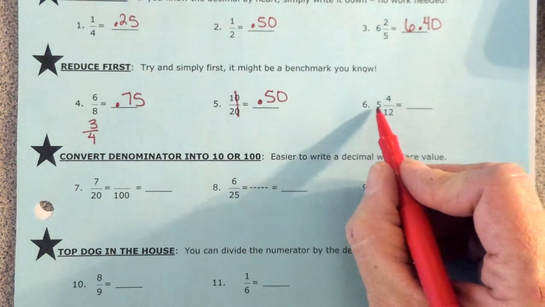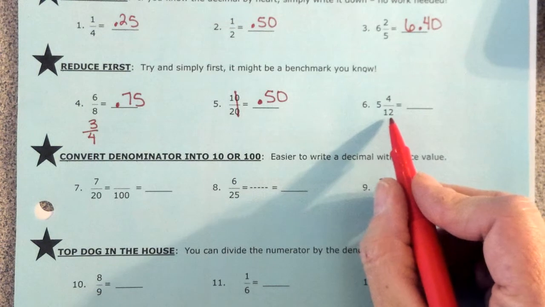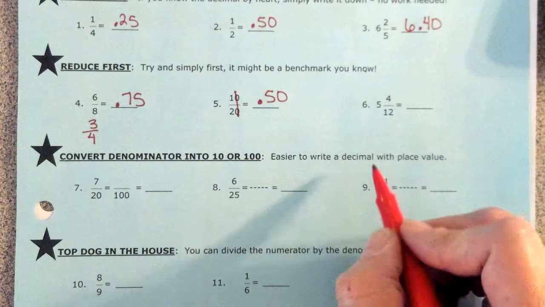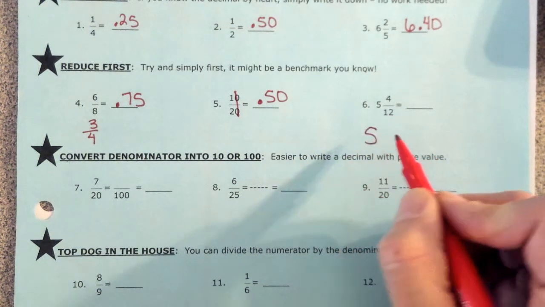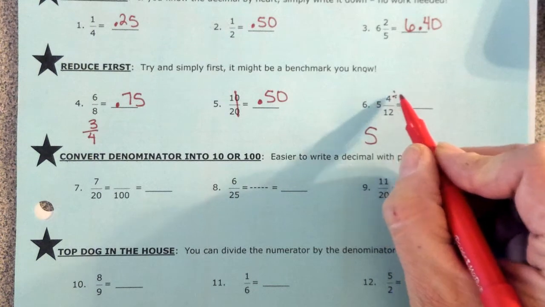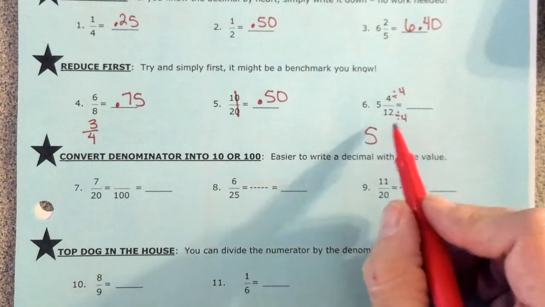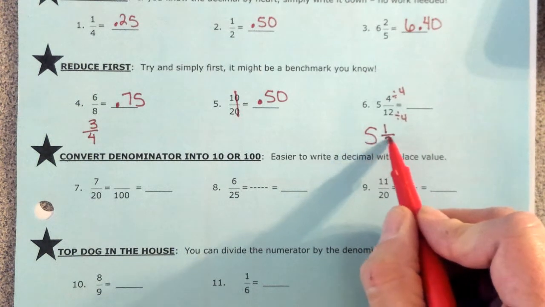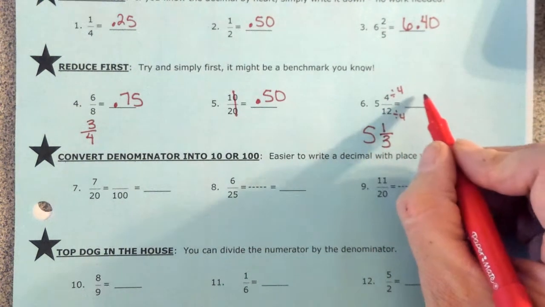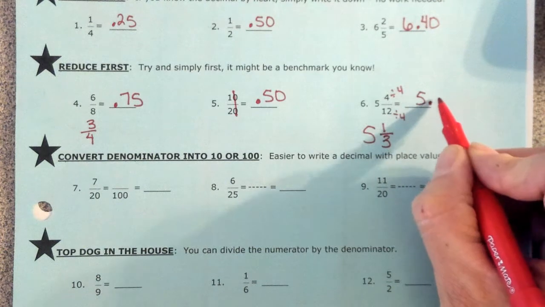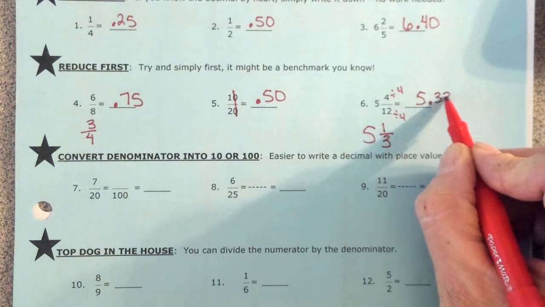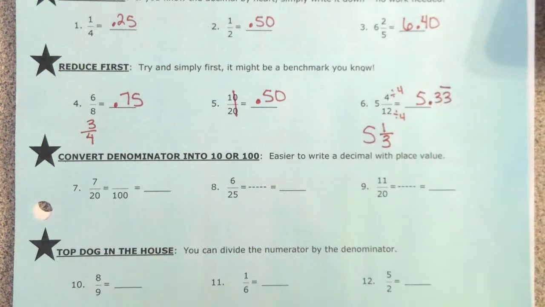And then 5 and 4/12. Well, I don't know what the twelfths are, but I can reduce 4 and 12. So I can keep my whole number, and if I take 4 divided by 4 and 12 divided by 4, I will get 1/3. And 1/3 would be 5.33, and it keeps repeating. So I put on a forever hat, also known as a vinculum.